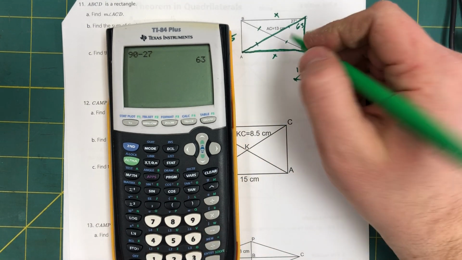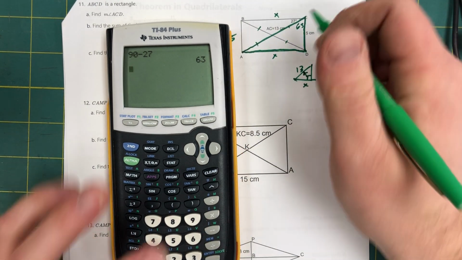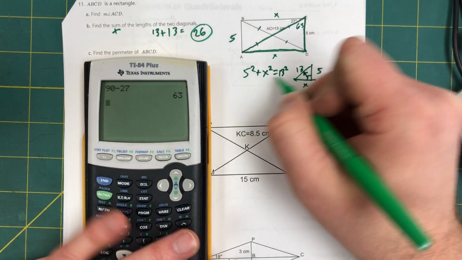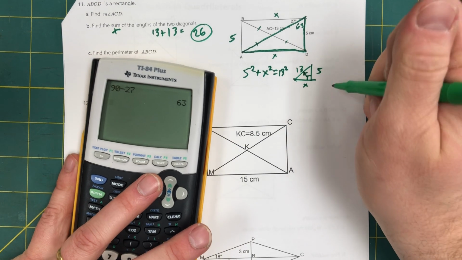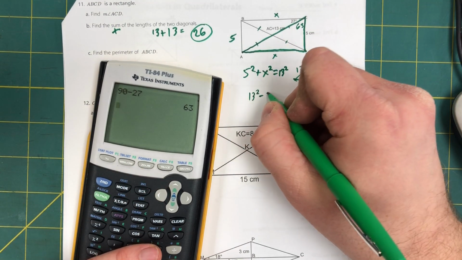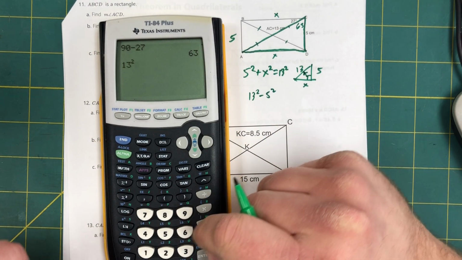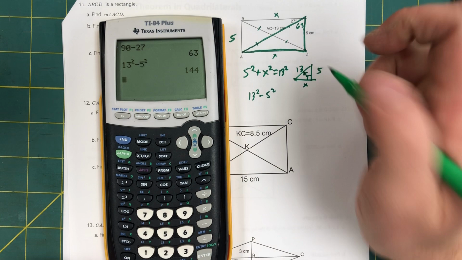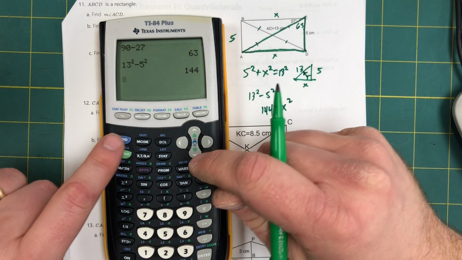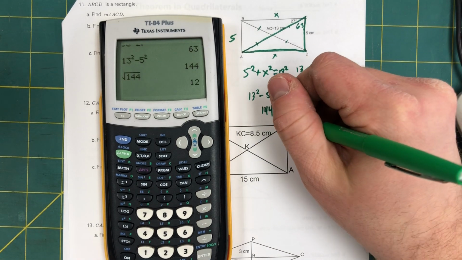Since our right angle's here pointing to 13, remember, when we set this up, 5 squared plus x squared is equal to 13 squared. We're gonna have to subtract. A lot of people, when they see this, skip this first step and just do 13 squared minus 5 squared. I do not have a problem with you doing that if you get why you're doing it. So 144, that's our x squared, so we'll take the square root of it, and we get 12.